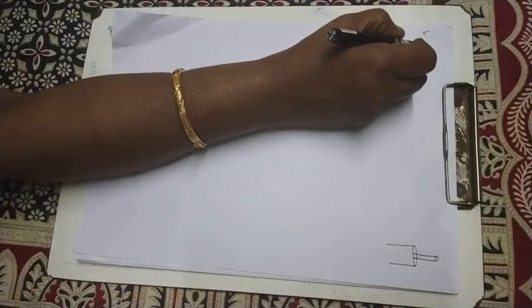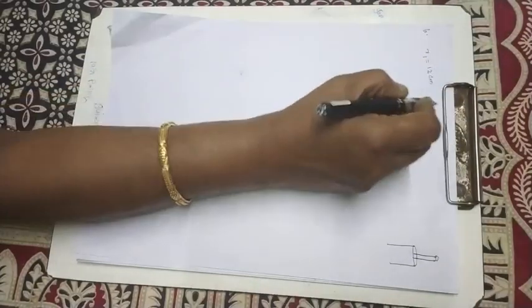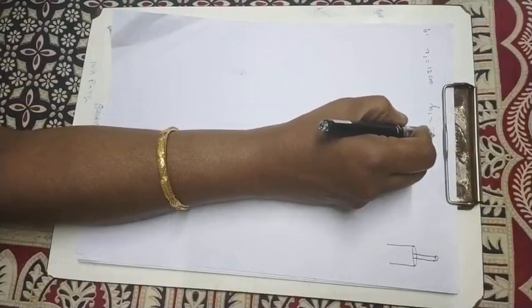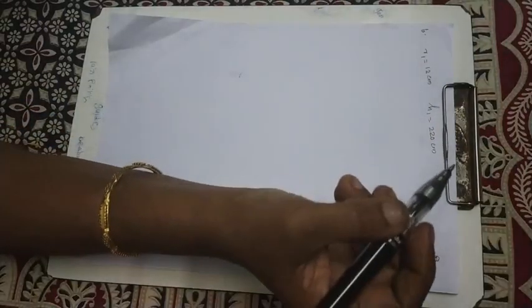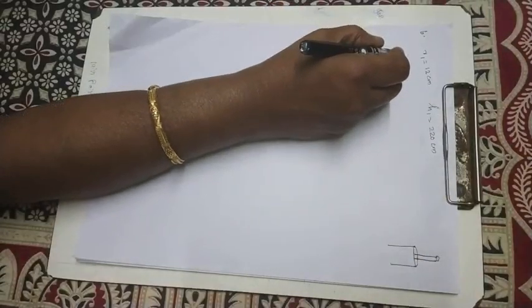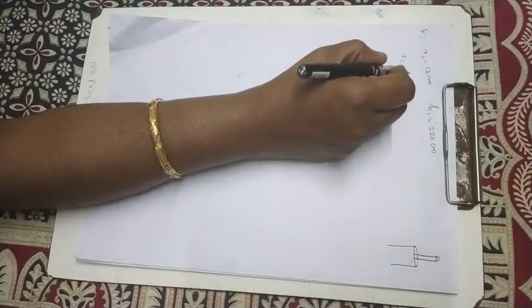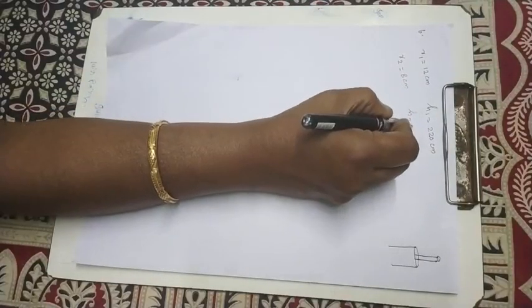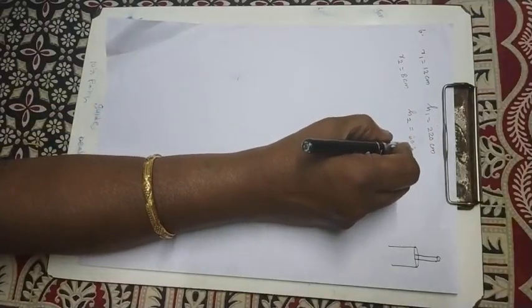R1 is equal to 12 centimeter and H1 is equal to 220 centimeter. Now the second one is also a cylinder. Its radius R2 is equal to 8 centimeter and height H2 is equal to 60 centimeter.